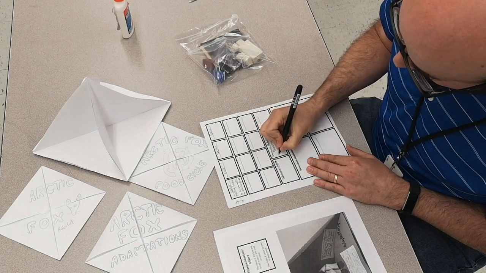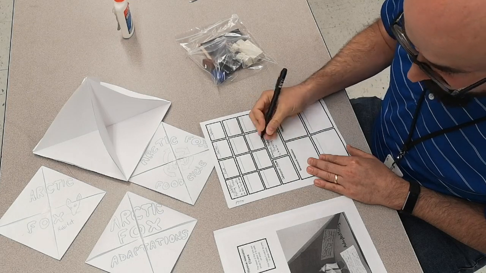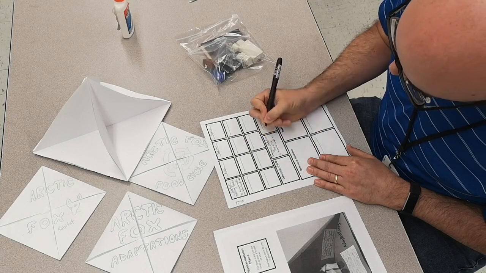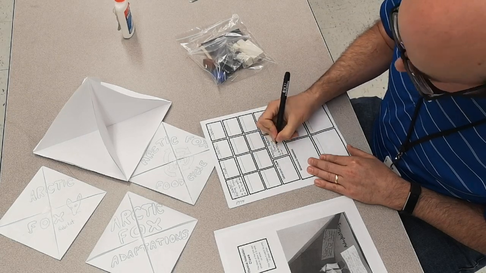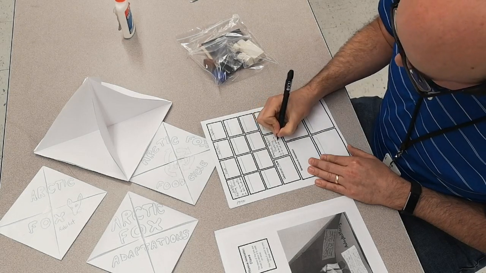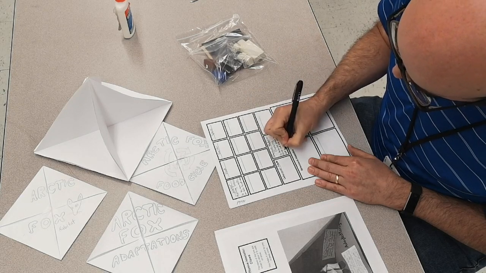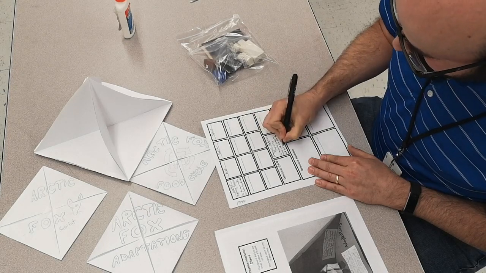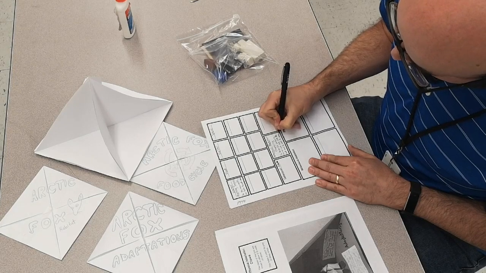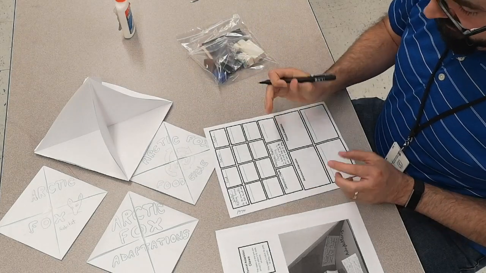The Arctic fox jumps in the air, and dives into hard snow. And why is that important? To catch its prey. And I've got my capitals, got my punctuation, and it makes sense and it fits.